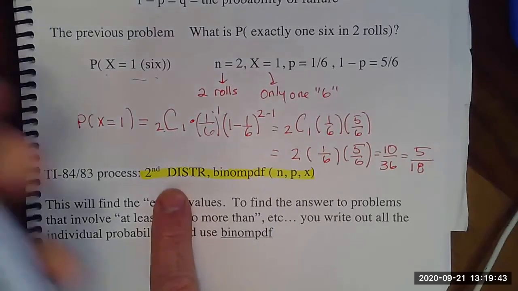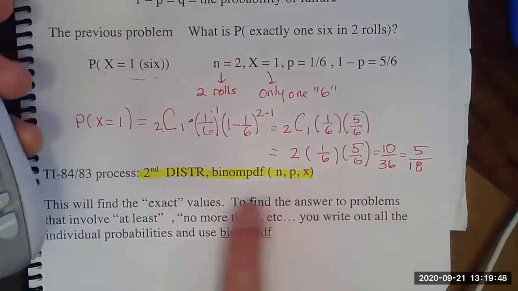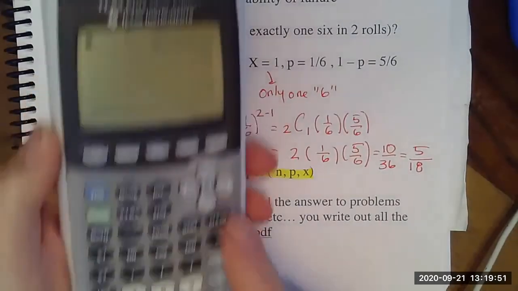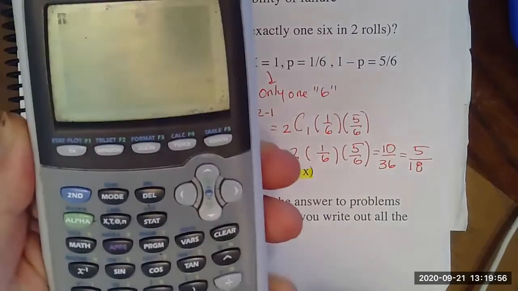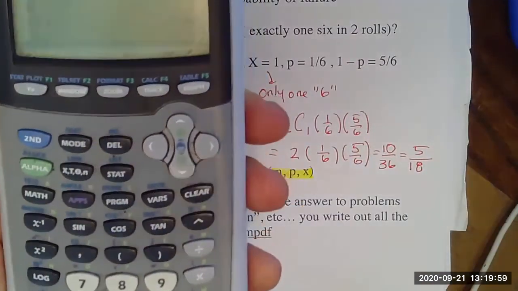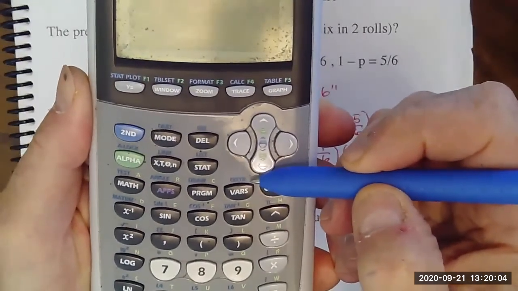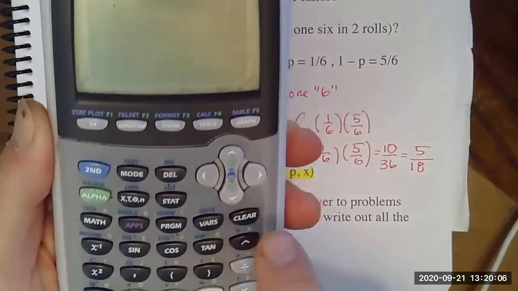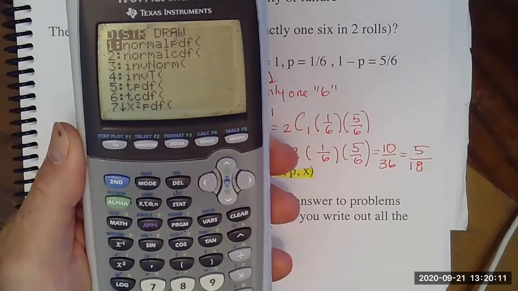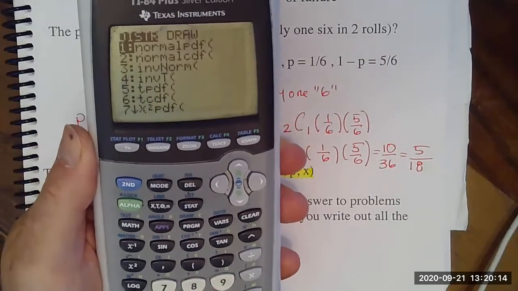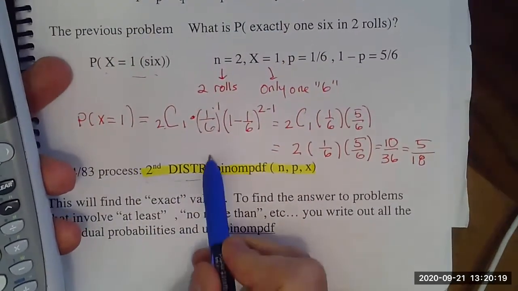So here's what you'll do. I'm still going to look to see if I get the same answer I'm supposed to. Here's what you do. Second. Now there's a distribution key right here, vars. It's hard to see. Right there. Second, distribution. Who doesn't have that on the calculator right now? Because it's right here, second distribution. That's what I'm doing.